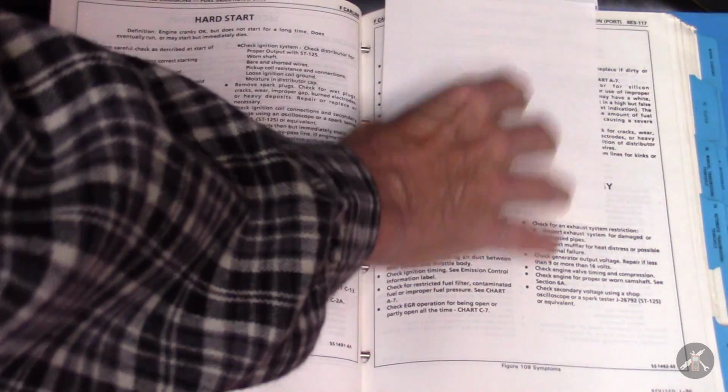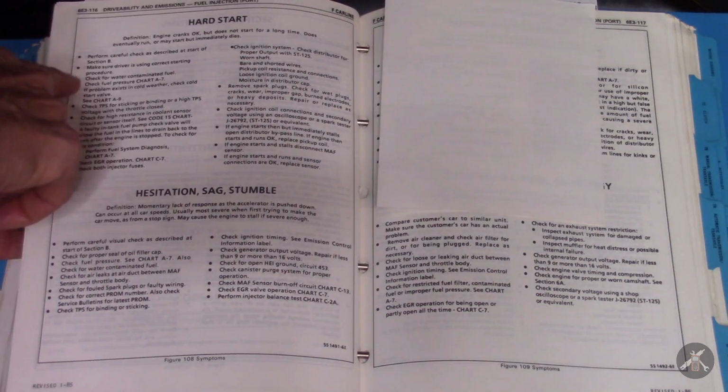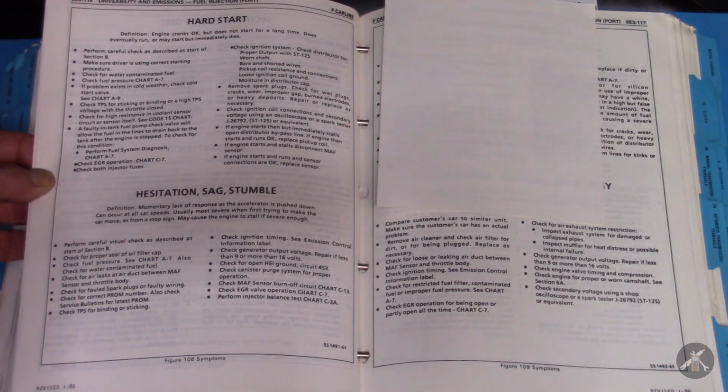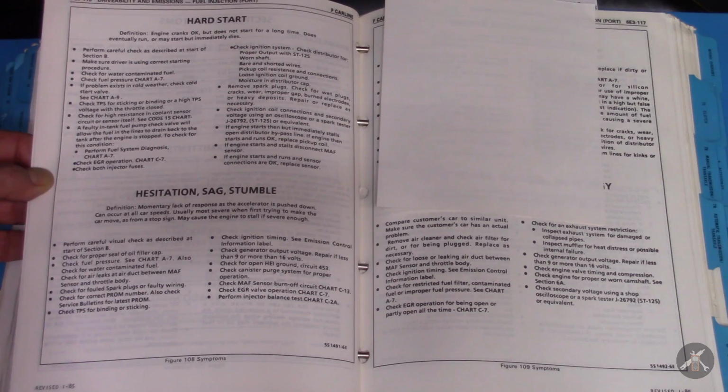Now if I go to the back here and it says hard start, then there's a whole list. Engine cranks okay but does not start for a long time, or may start and then die.